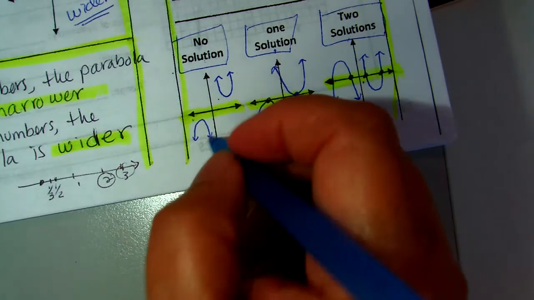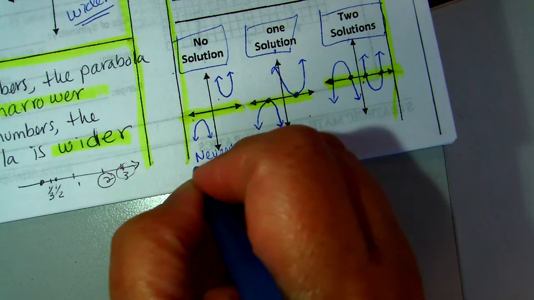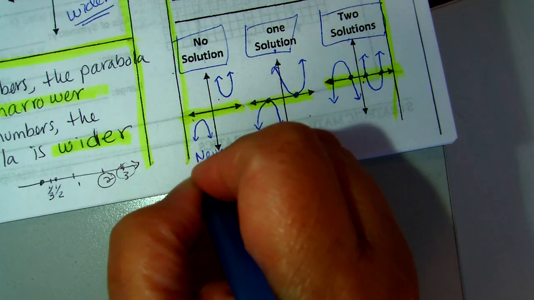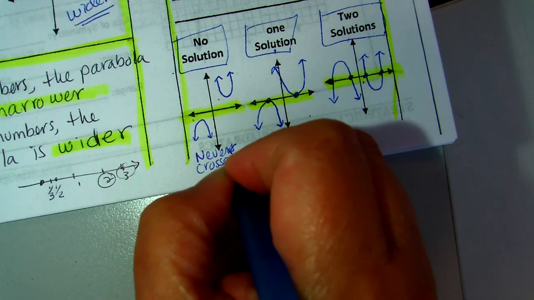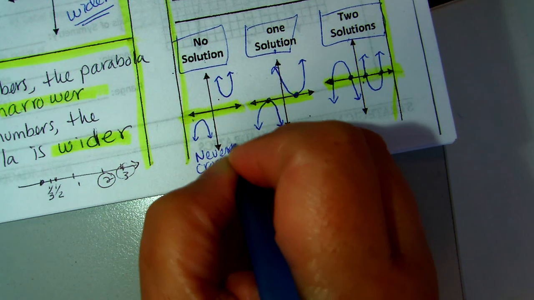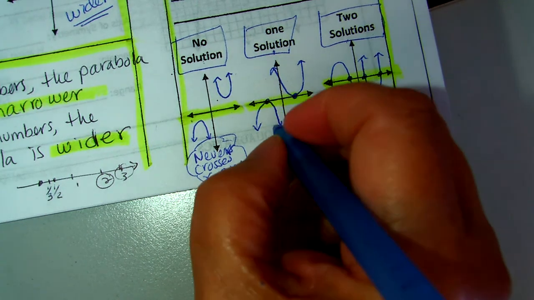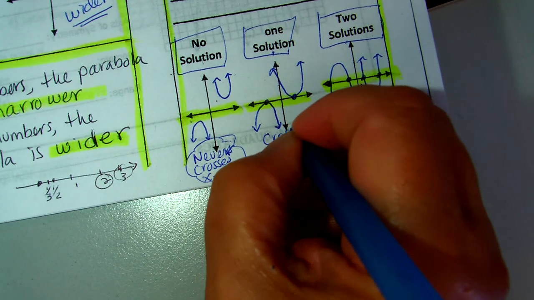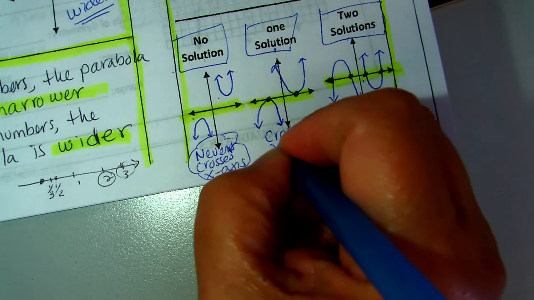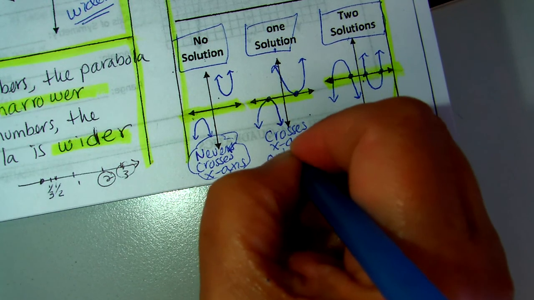So this is what we say for this one. Never crosses the x-axis. This one we say that crosses the x-axis only once.